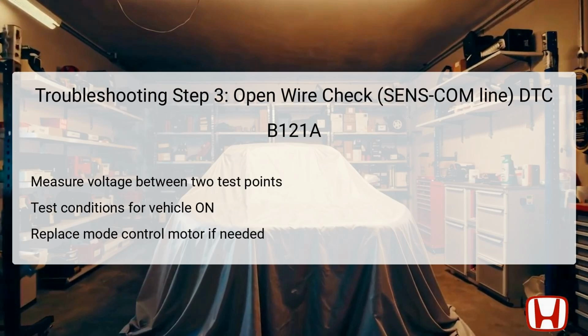The third step involves checking the Senscom line to ensure there are no breaks or faults in the wiring. Begin by measuring the voltage between test points 1 and 2, similar to the previous step, with the vehicle in on mode and the mode control motor connector still disconnected. Test point 1 is the same, mode control motor connector female terminal number 2, while test point 2 corresponds to female terminal number 1 of the same connector.